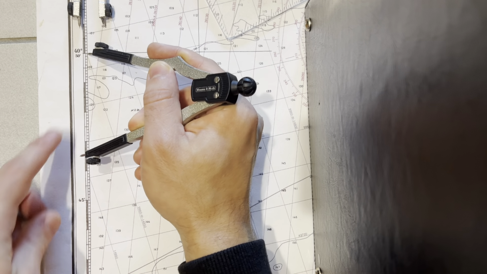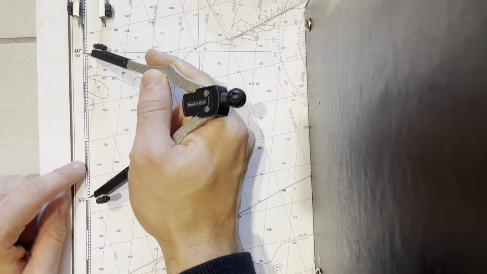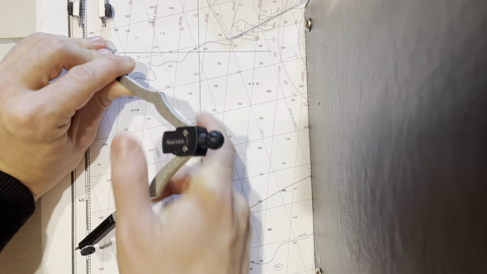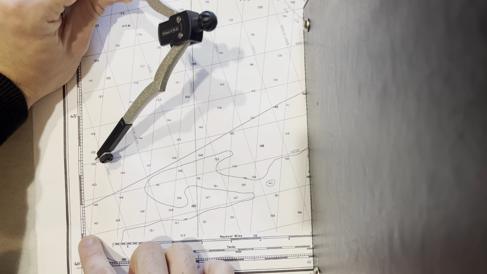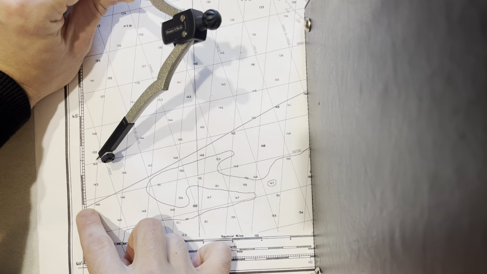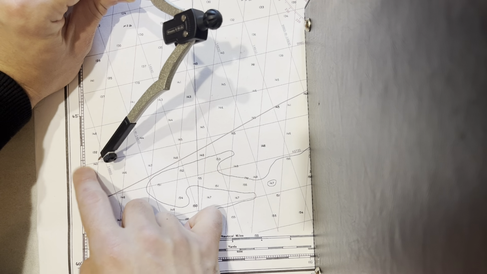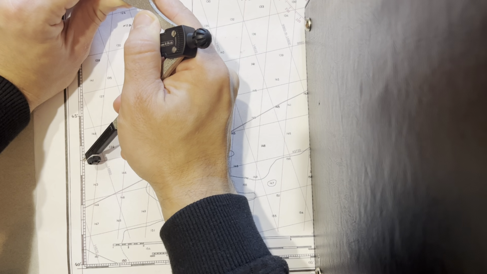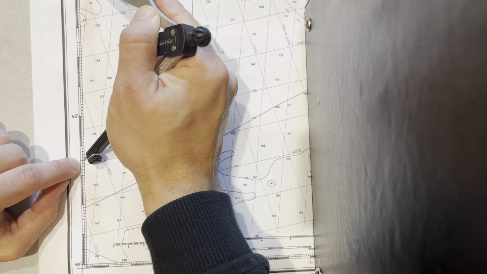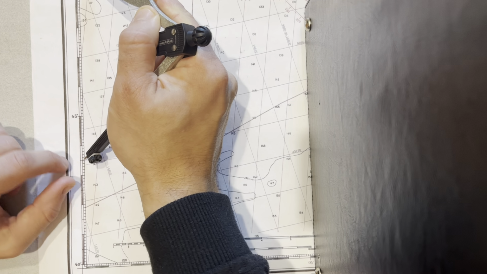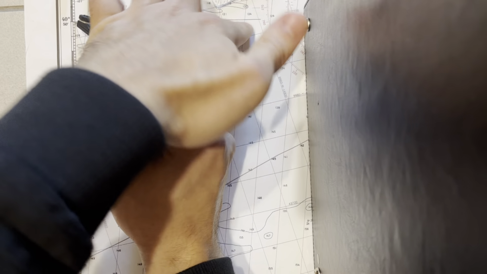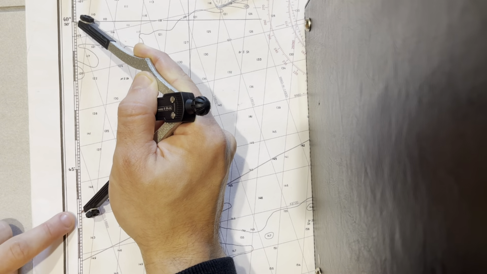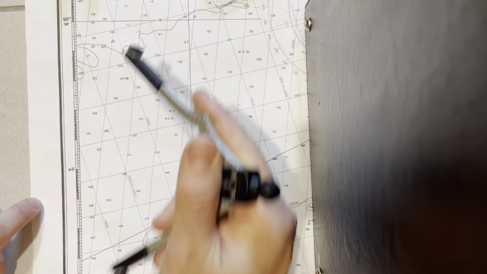Measure down from 40 degrees 50 minutes down to 40 degrees, let's see, there's 41, 42, 43, so we're looking for 43.5. So that's just the exact middle point of that section there. So that distance I'm holding now is the difference between this parallel and 43.5 minutes.